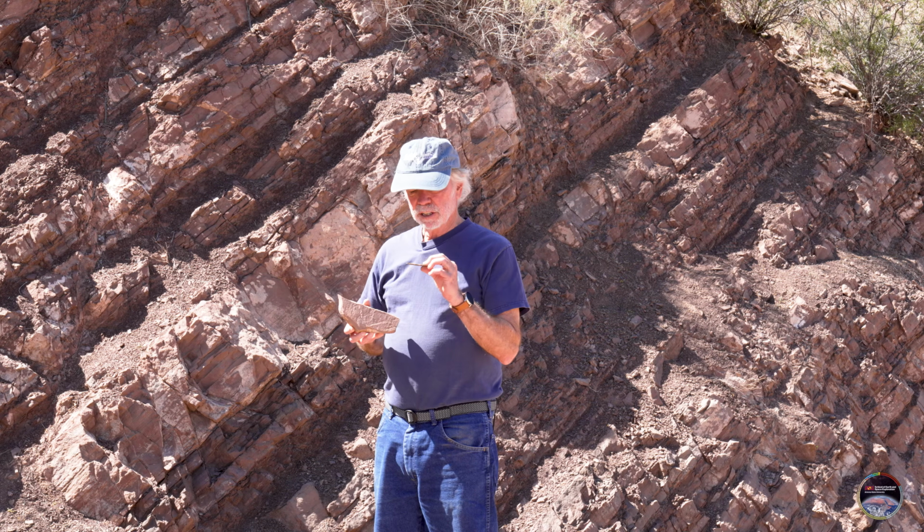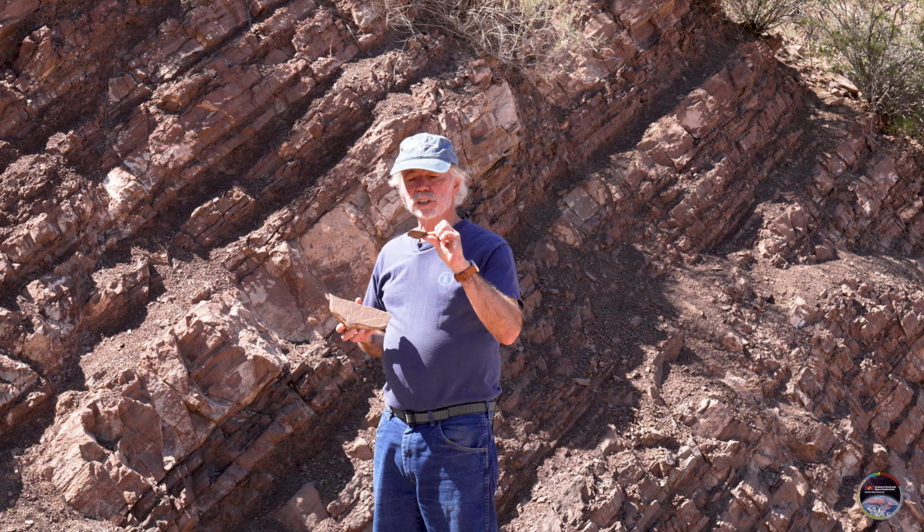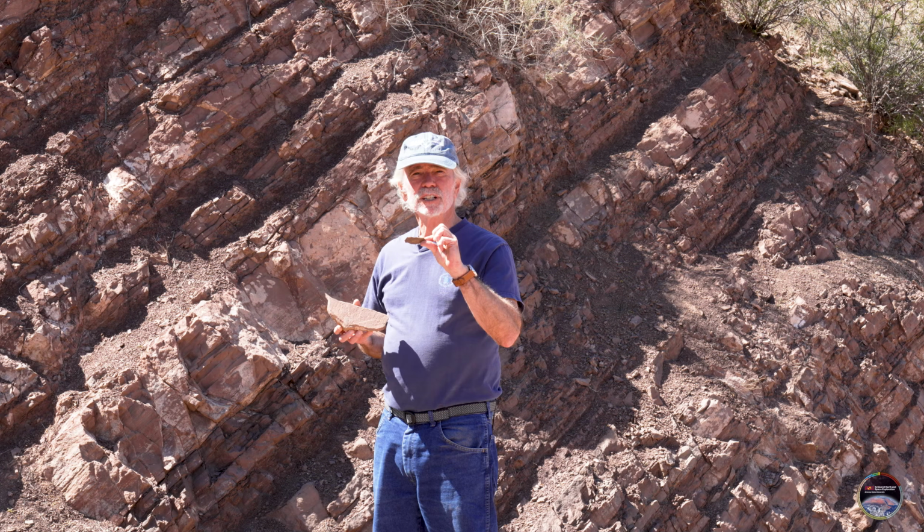The other rock is much finer grained. It's forming little chips, and when you look at this rock, you can't really see grains in it. This type of rock we call a siltstone.